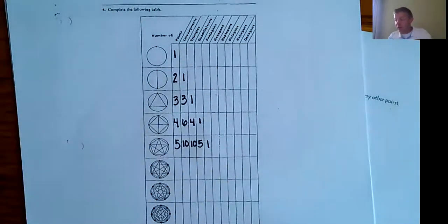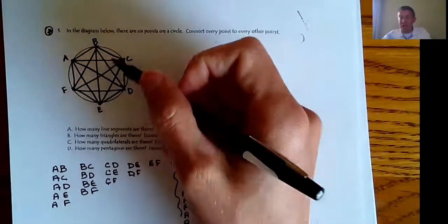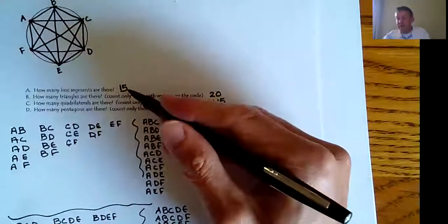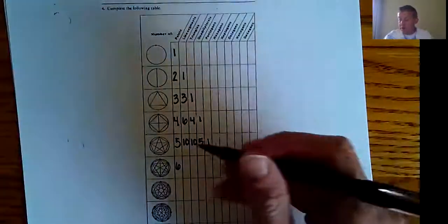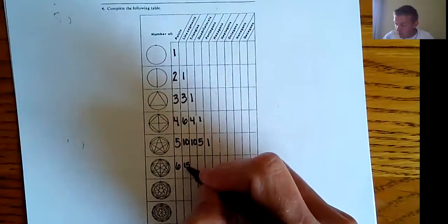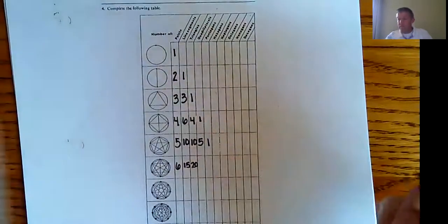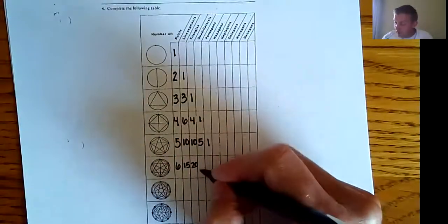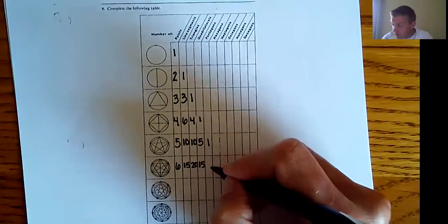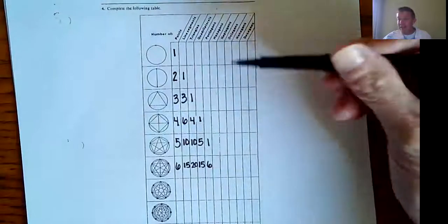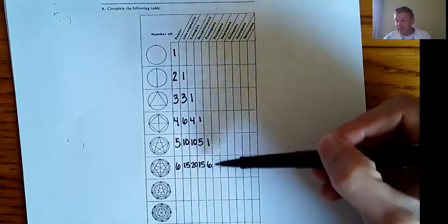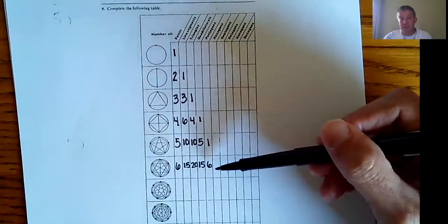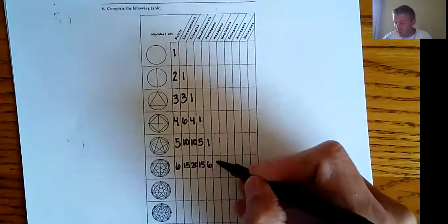And the last one that we actually did on page 42 had 6 points. It had 15 line segments, 20 triangles, 15 quadrilaterals, 6 pentagons. And I didn't ask for how many hexagons, that's 6 points. But if I have 6 points, how many hexagons would there be? Only one that would take all 6.